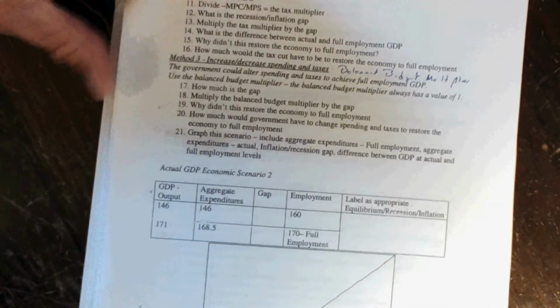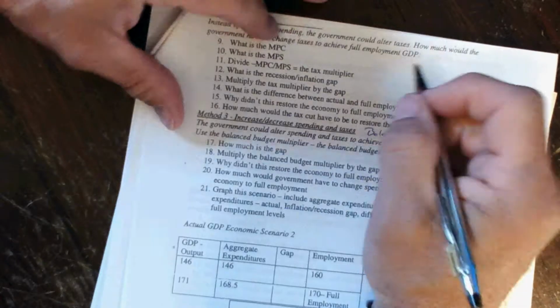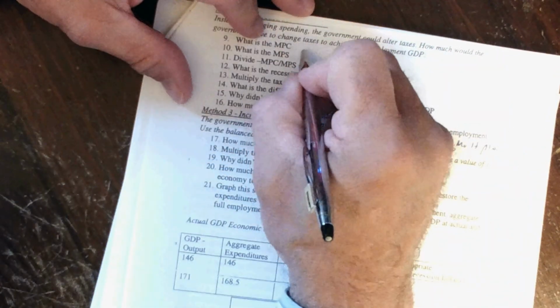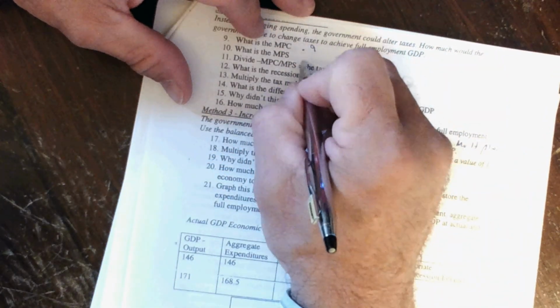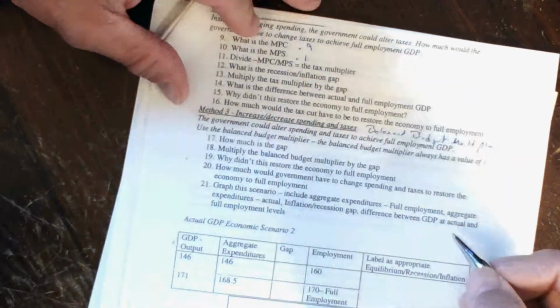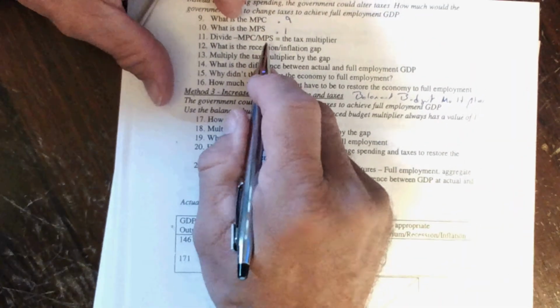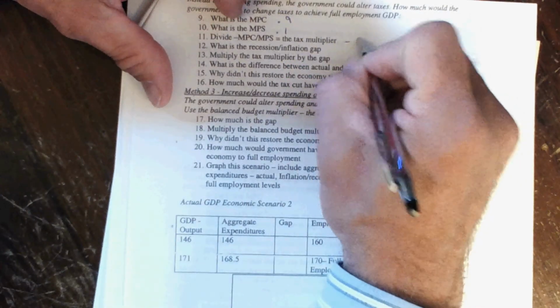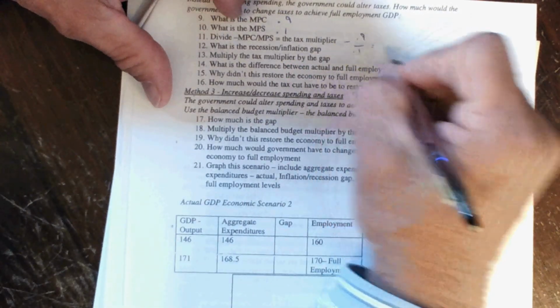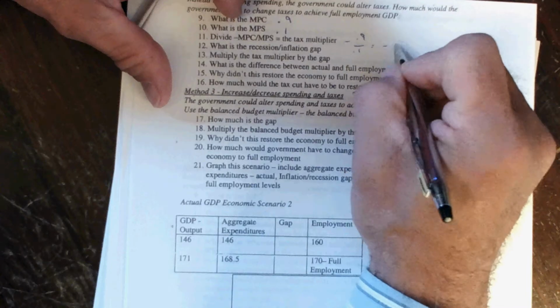The government can accomplish this by changing taxes as well. So, what's the marginal propensity to consume? As we did in the last problem, 0.9. What's the marginal propensity to save? 0.1. The tax multiplier is a negative marginal propensity to consume divided by the marginal propensity to save. Negative 0.9 divided by 0.1 equals negative 9.